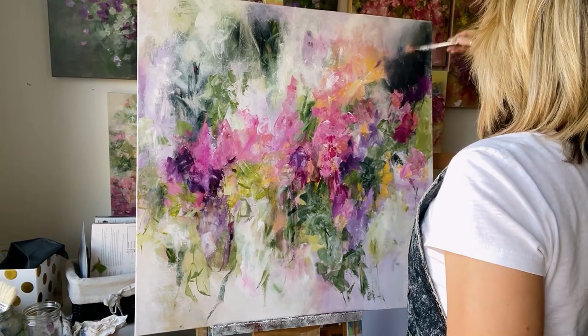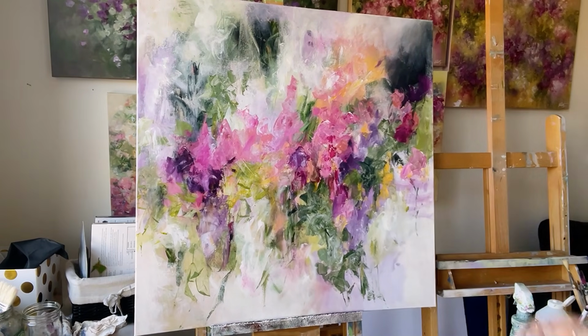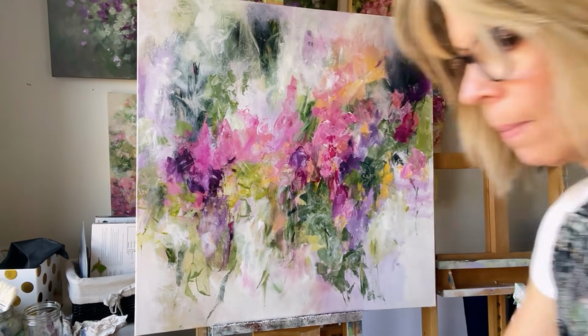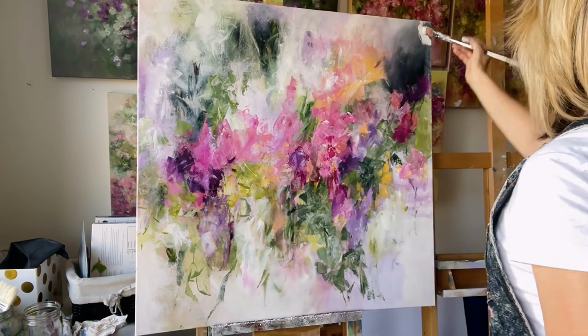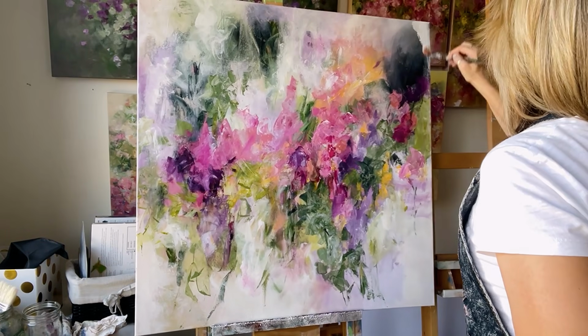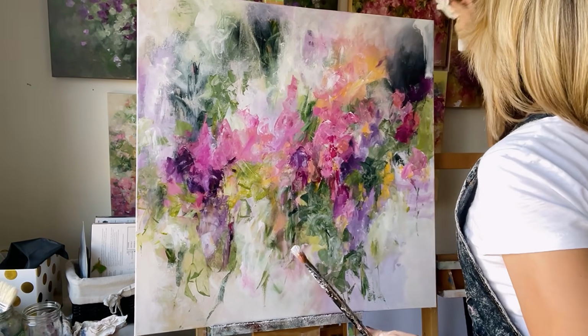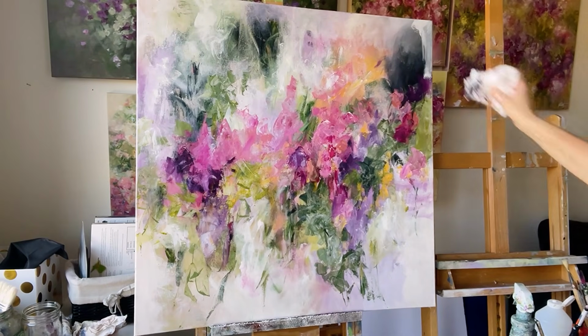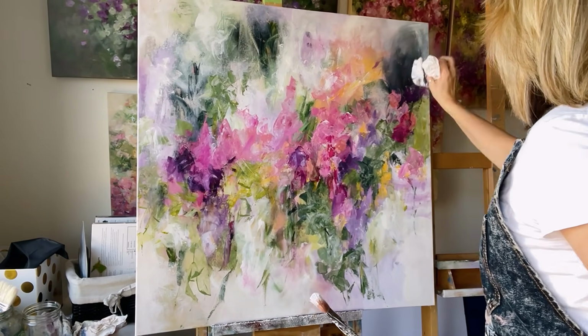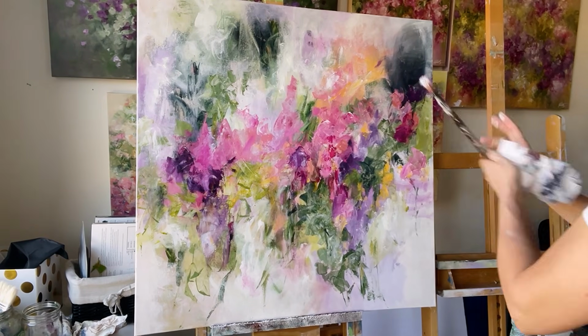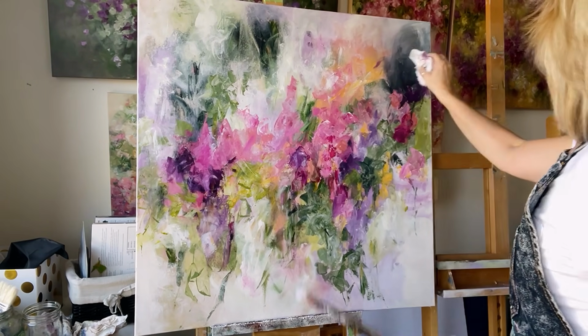I felt that that area up in the upper right was a little bit too heavy, so I'm going to soften it. I don't want to get rid of it completely. I do like the depth of that color, but the shape is a little bit too big. So I'm going in with white, and I'm using my paper towel to wipe some of it away. I don't want to completely wipe it away, but I want to soften it and blend it a little bit into that dark color.